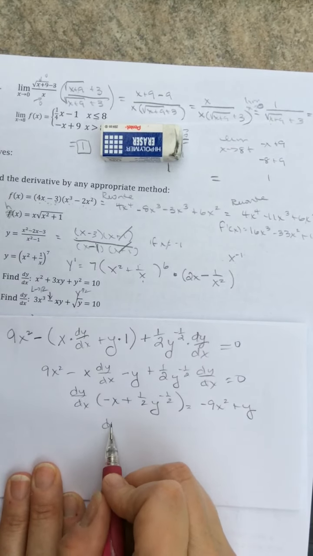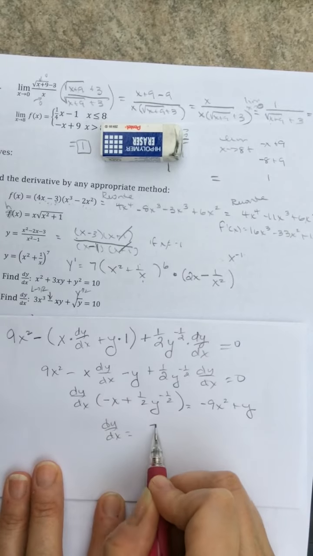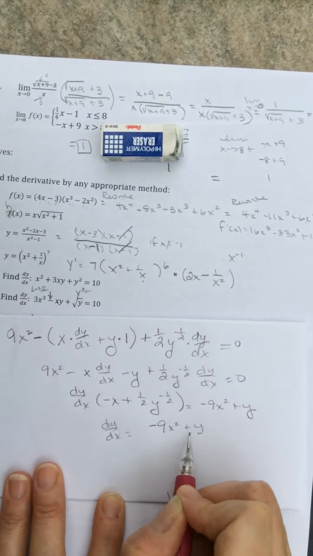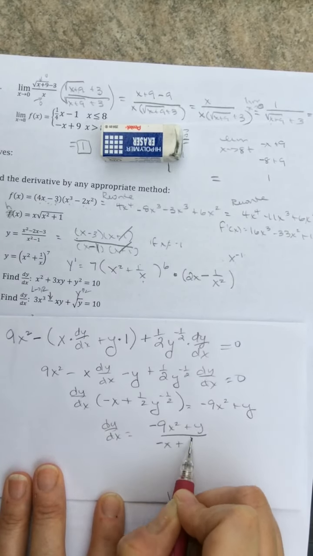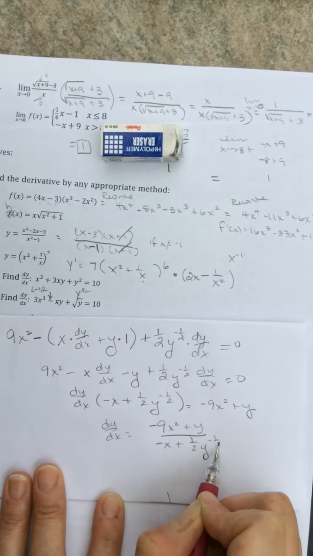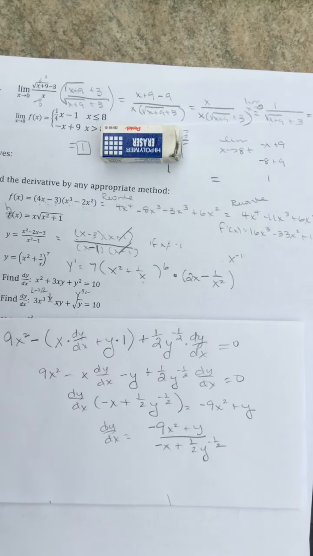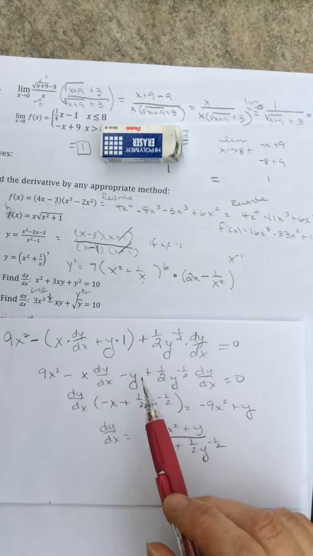And then when I divide for my final answer, I will end up with that. So implicit differentiation, but being careful about the product rule giving me a sum that I needed to distribute the negative into.